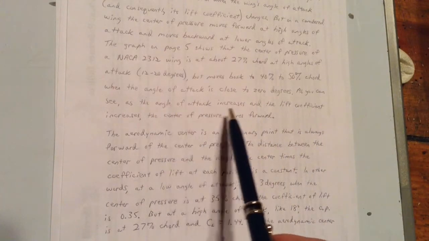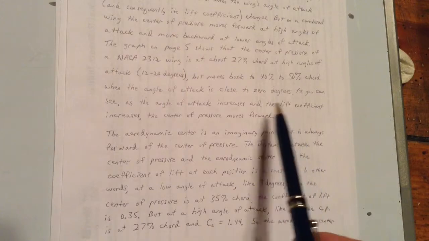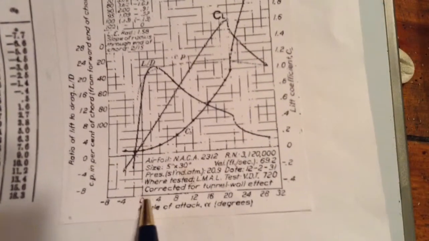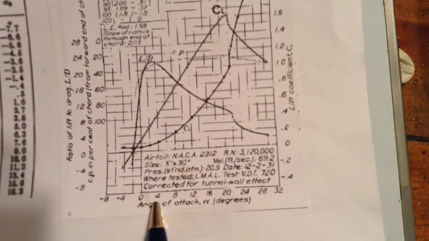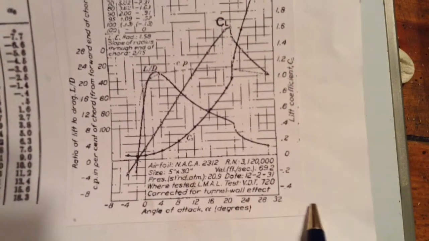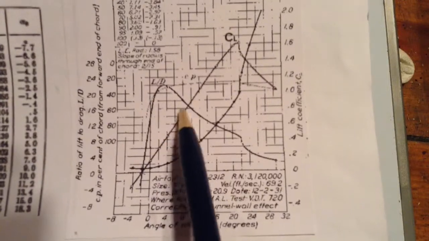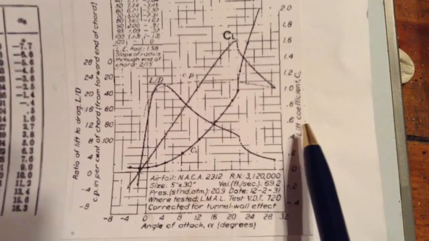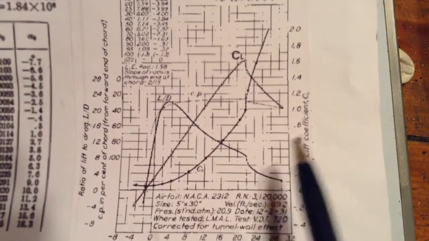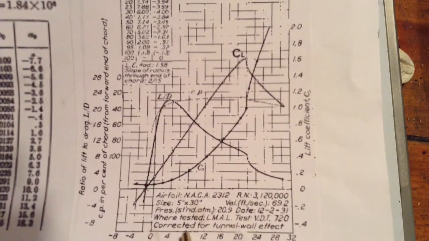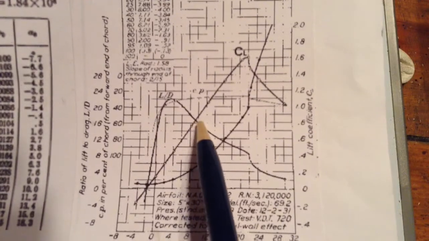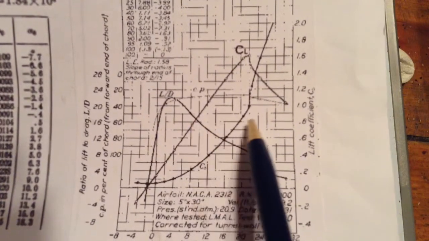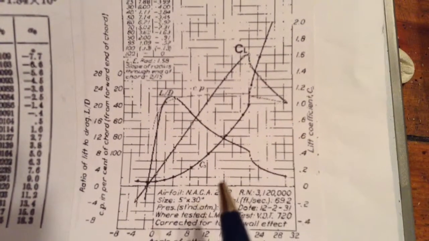As you can see, the angle of attack increases and the lift coefficient increases. Angle of attack is 0, 4, 8, 12. As the angle of attack increases, the lift coefficient also increases. This is the lift coefficient line, and you read the numbers over here. At 8 degrees, you go up here, the lift coefficient would be between that line and that line, so somewhere between 0.7 and 0.8.